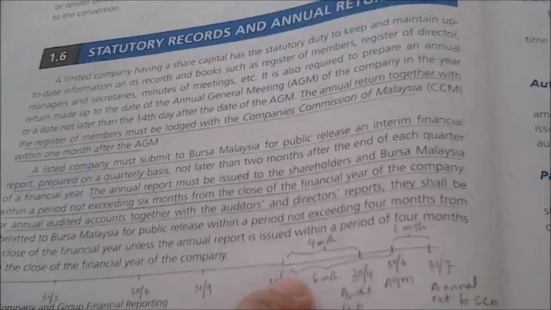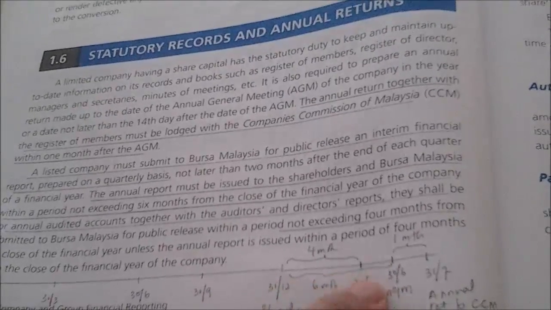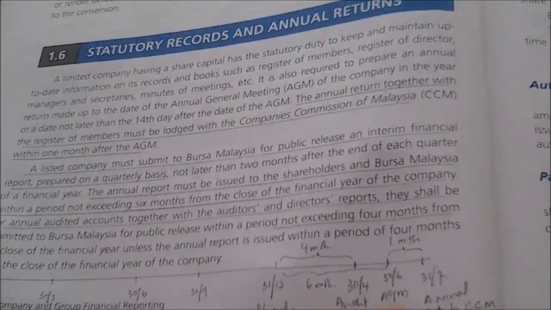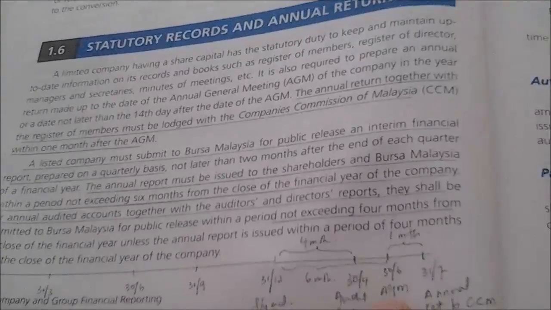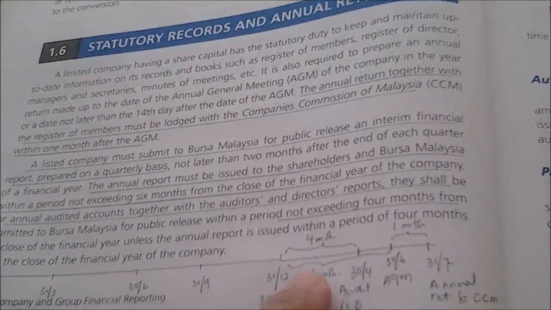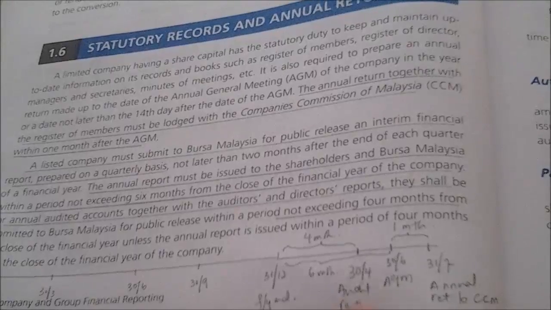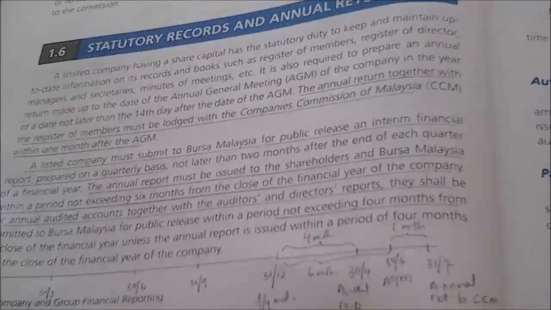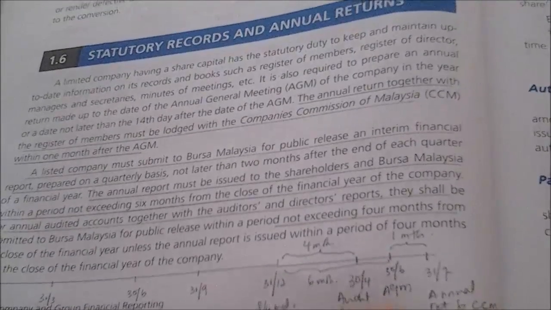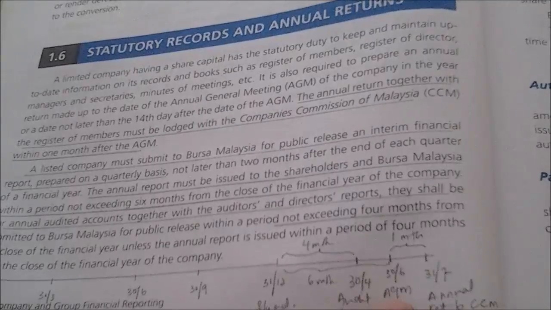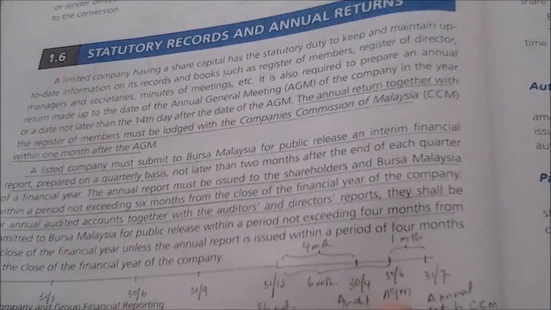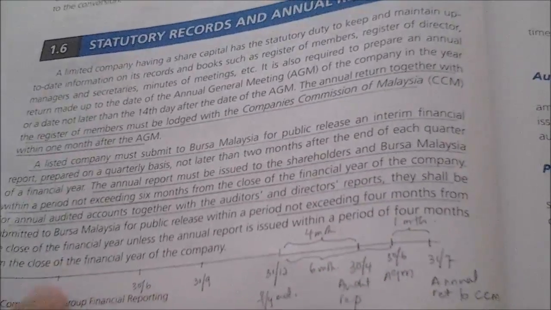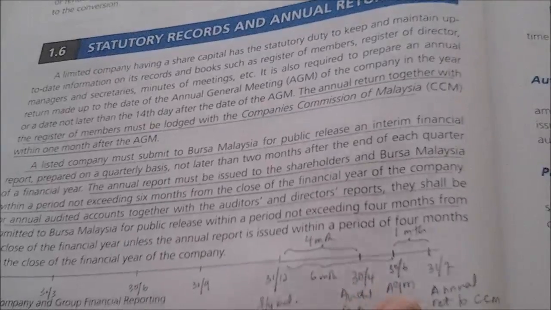Then within 6 months after your financial year end, you have to call for an AGM, annual general meeting. Whatever you have closed for the year and has been audited, with any amendments made, you prepare your financial statement, send it to your shareholders, and call for an AGM. During the AGM, the shareholders have the right to ask about the company's financial performance.